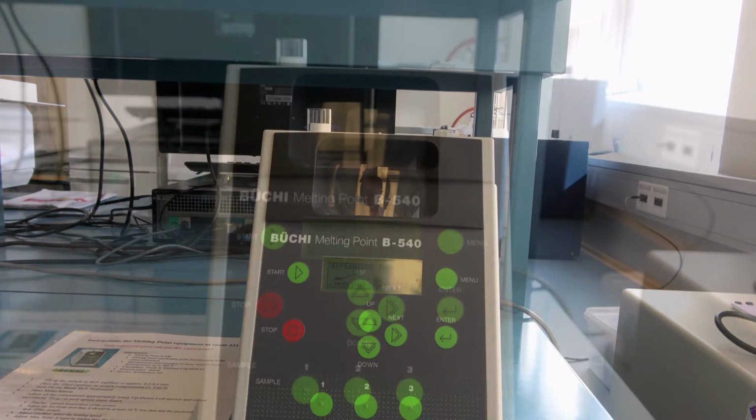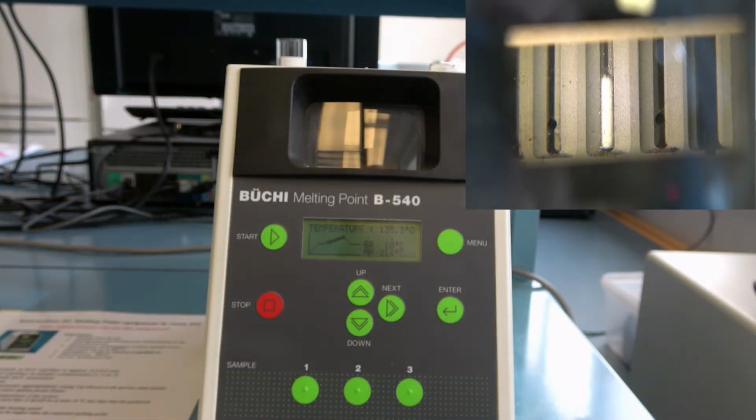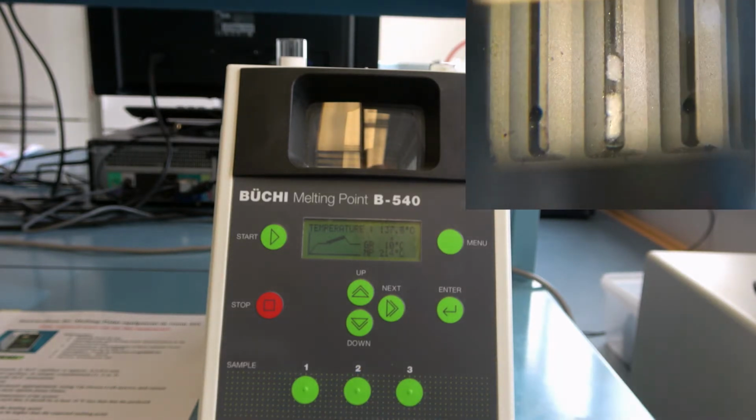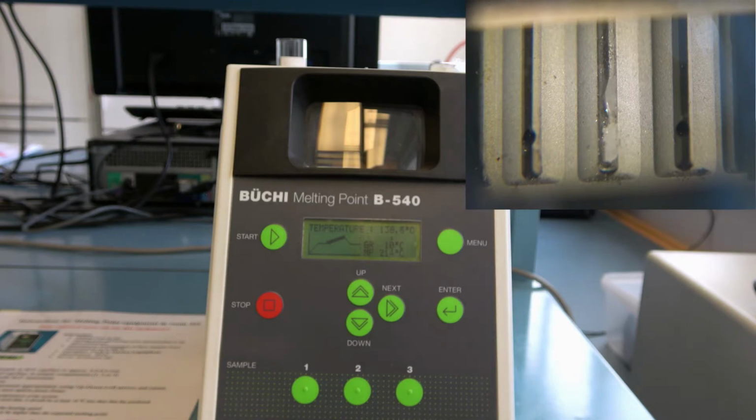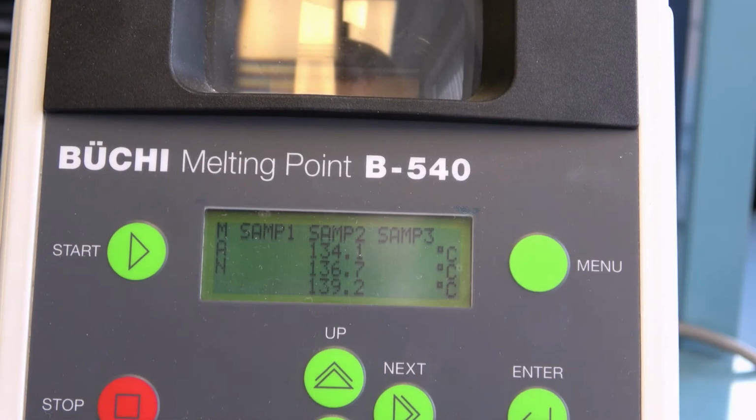When the sample first starts showing signs of melting, the button is pressed. When the sample seems halfway melted, the button is pressed for the second time. Lastly, the button is pressed when the sample is fully melted. When the sample is fully melted, the stop button can be pressed and the temperature gradient can be seen.